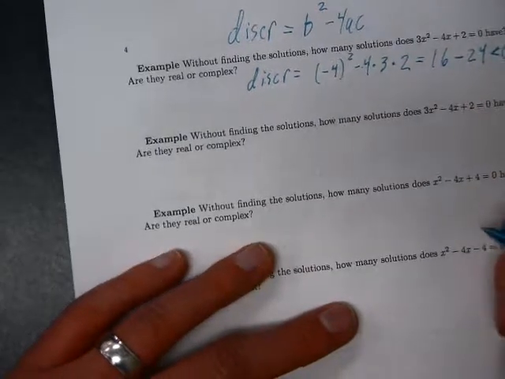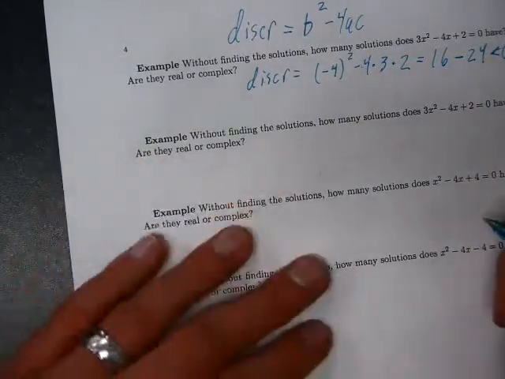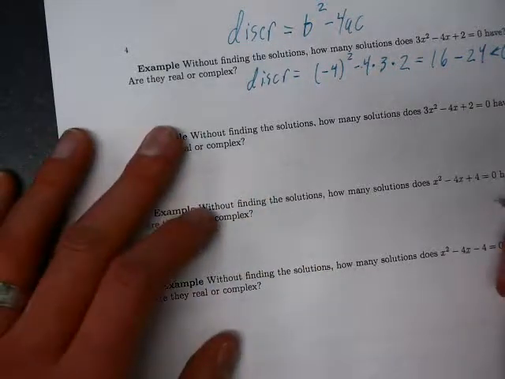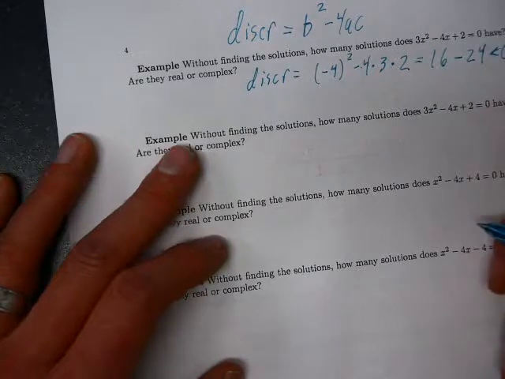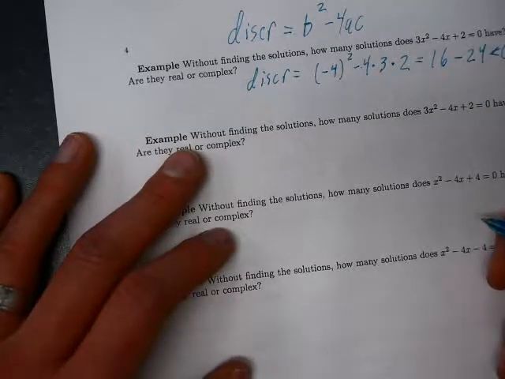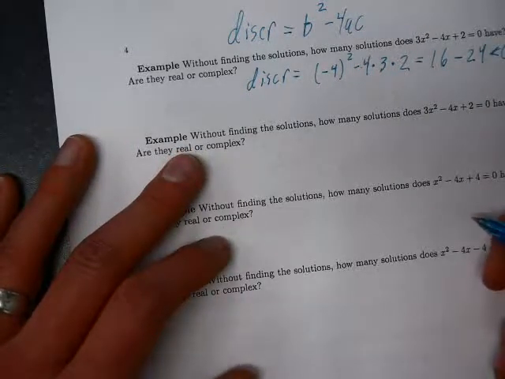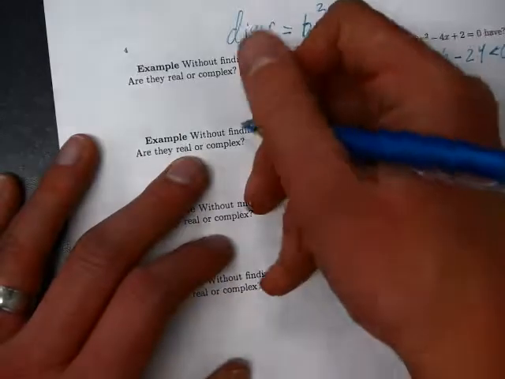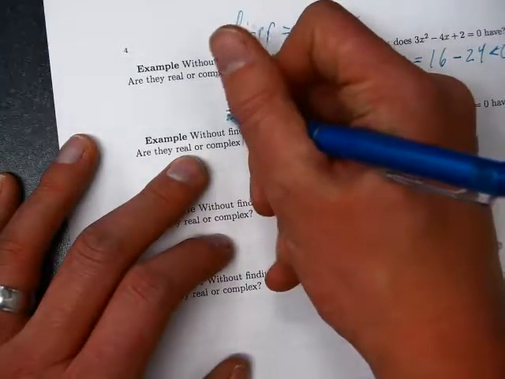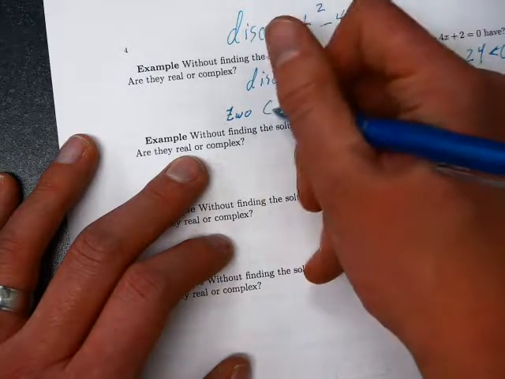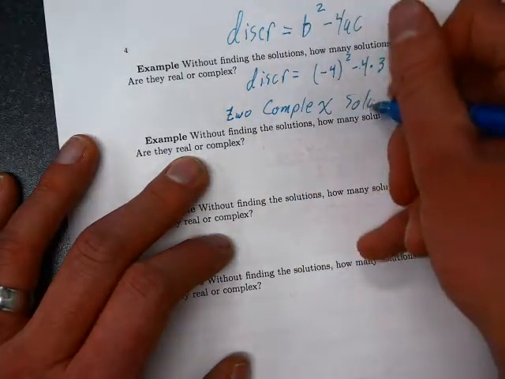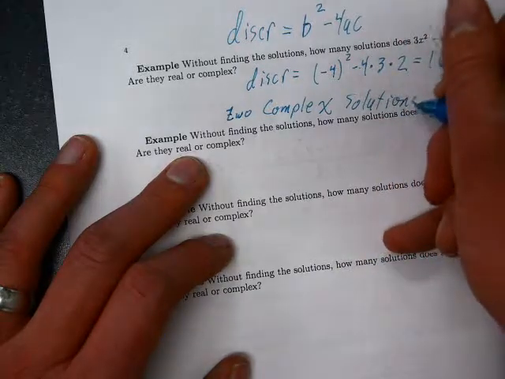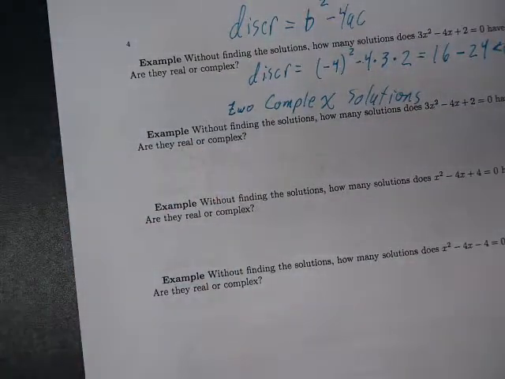You could work out what that is, but I don't care. It's less than 0. I don't care whether it's negative 8 or negative 6; the point is it's less than 0. So look back at that previous page. Tell me about the solutions of this. I think it says that there are 2 complex solutions, and they're complex conjugates of each other.